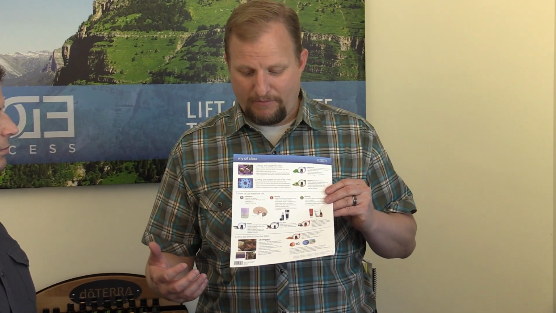Yeah, and then the last part on the first page here is why doTERRA. So we basically have explained to them what essential oils are, why they are so effective, and how to use them. Now it's all about why doTERRA, why they are so special. And we talk a bit about co-impact sourcing, the difference that doTERRA is making around the world with these communities and farms that are able to farm for them.